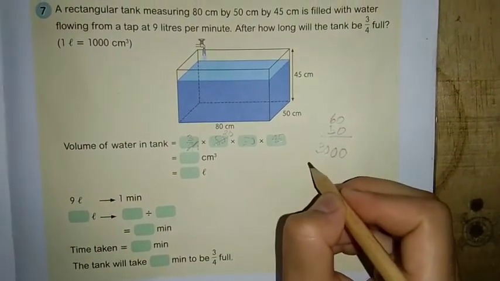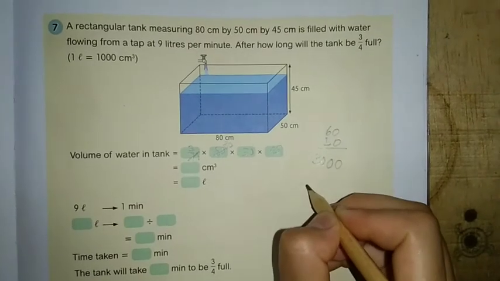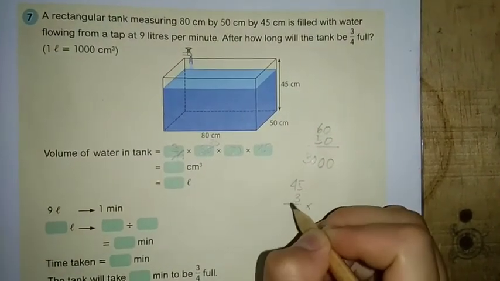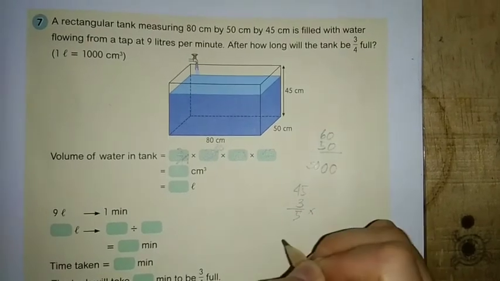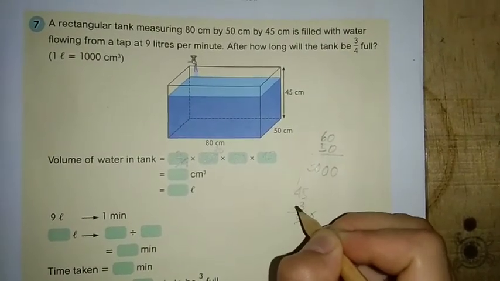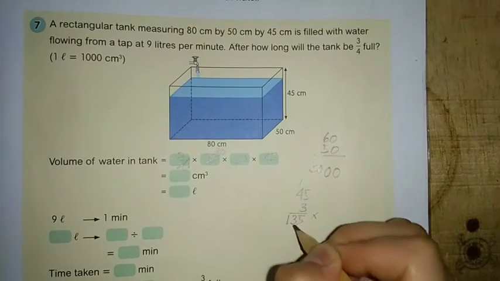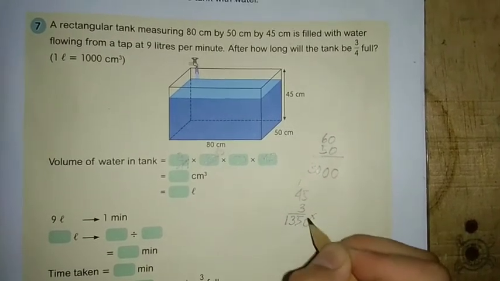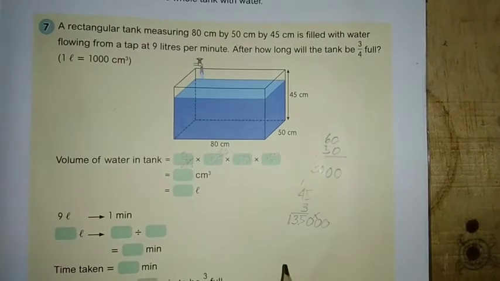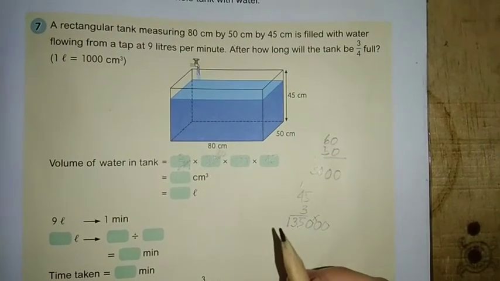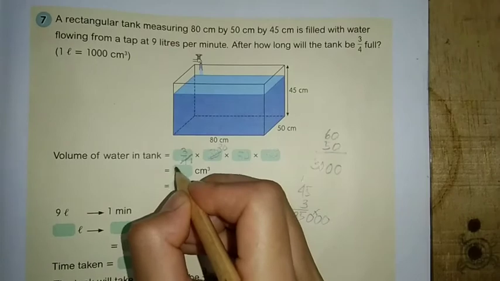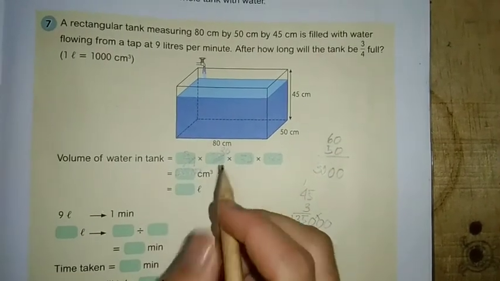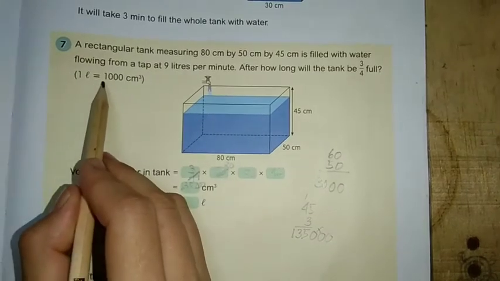3000 times 45. Okay, just times 45 times 3. 3 times 5, 15. 1. 3 times 4, 12. Plus 1, 13. So 135. There are 3 zeros, 1, 2, 3. So 135,000 cubic centimeter. Okay, look at 1 liter equal to 1000.